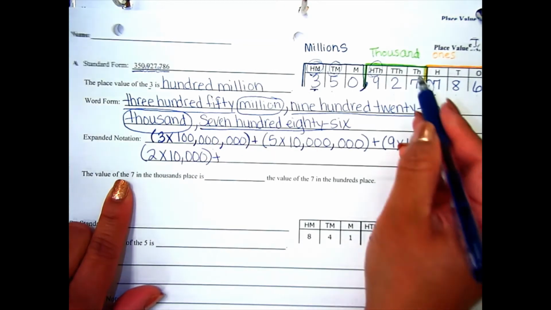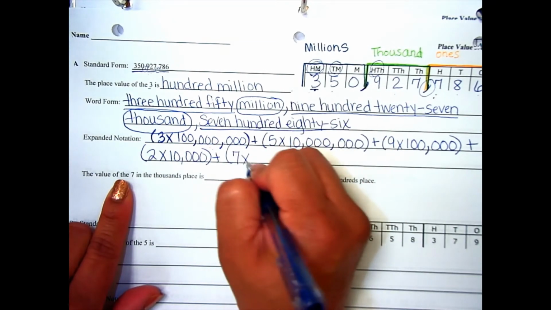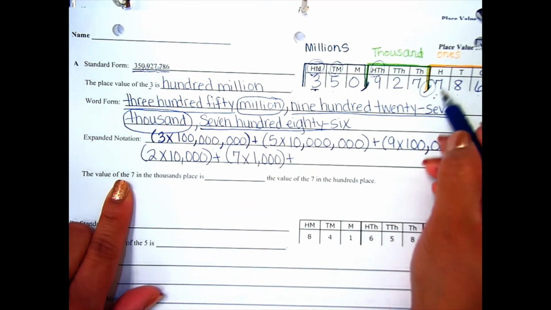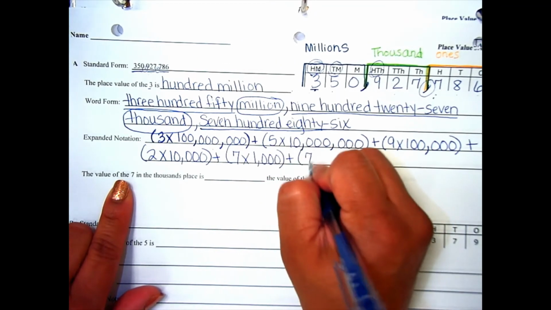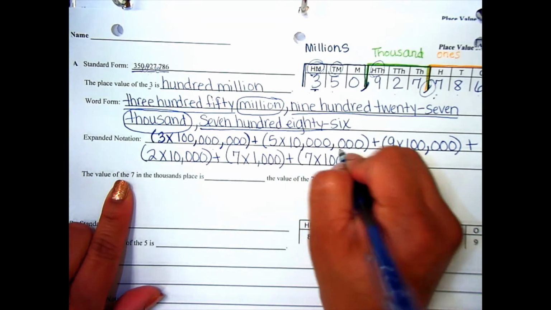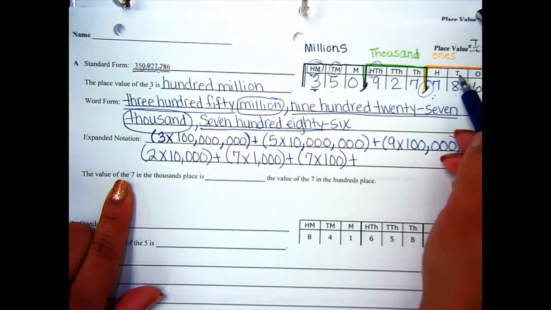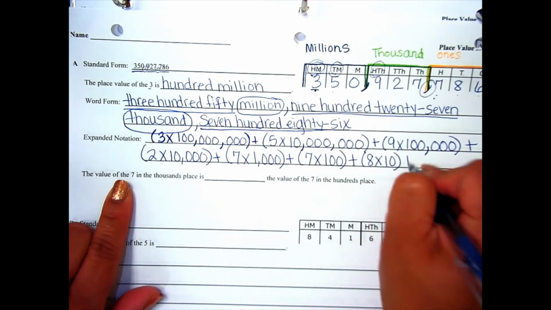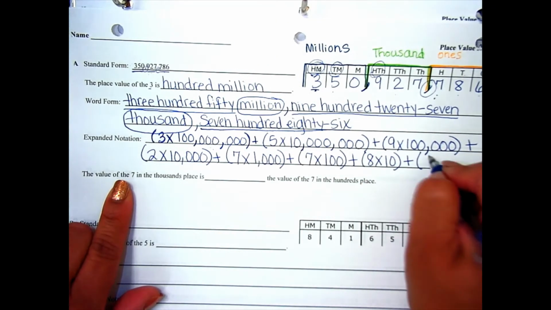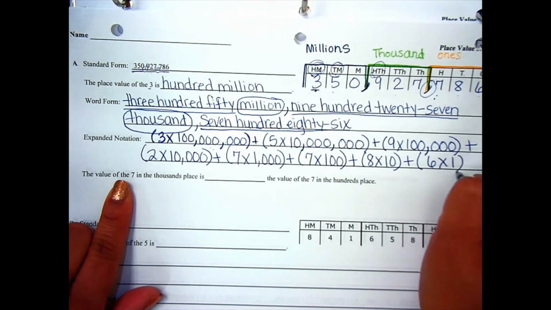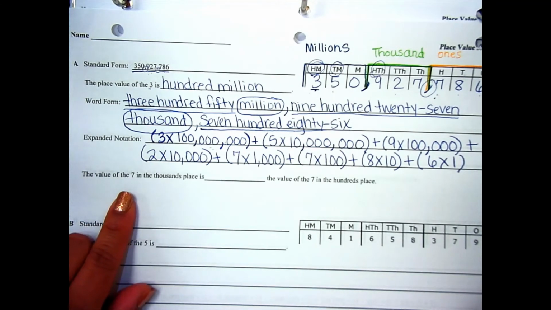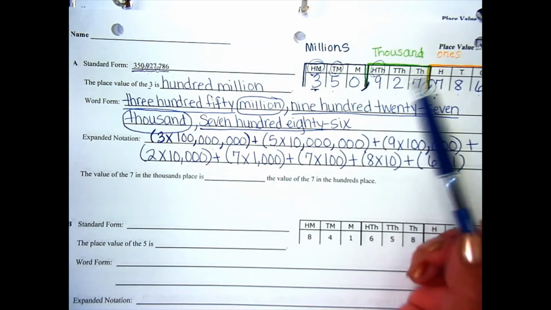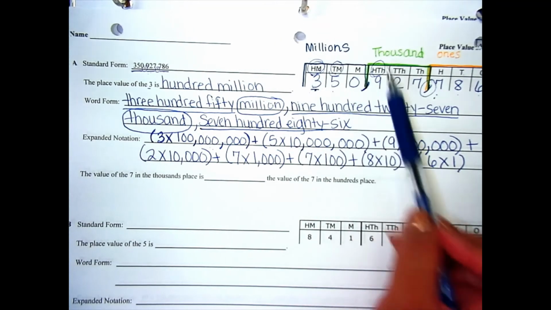Plus 7,000, 7 times 1,000. Plus 700, 7 times 100. Plus 8 tens, 8 times 10. Plus 6 ones, 6 times 1. That's your expanded notation because you're taking notes. Just think of it as taking notes on every digit.